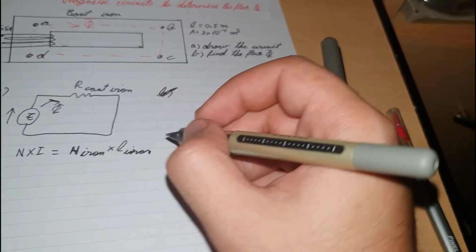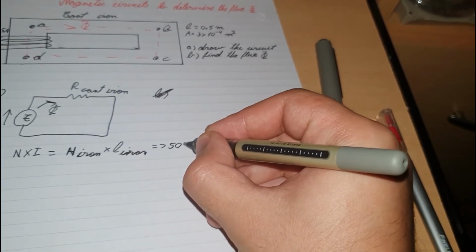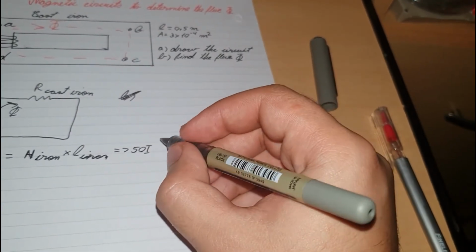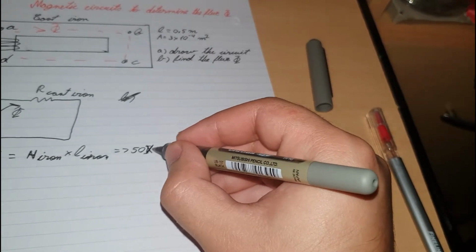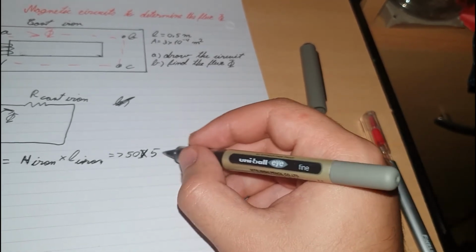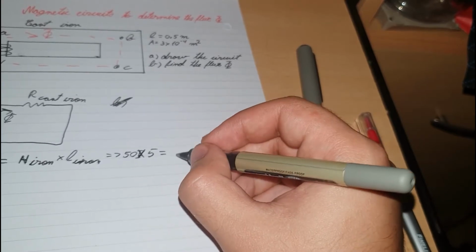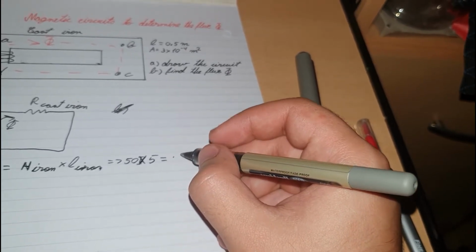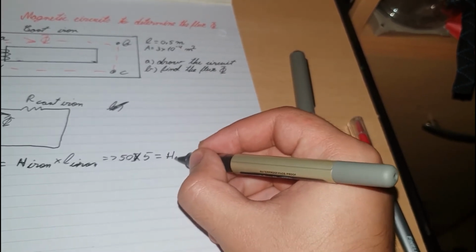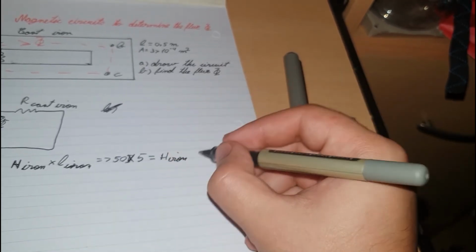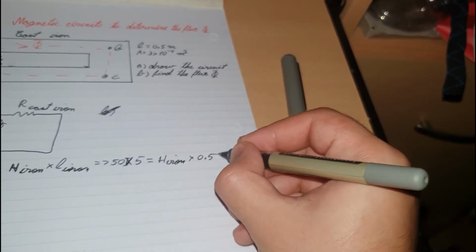Let me write this: that'll be 50 times 5, because that's the current, equal to, we do not know H yet, so H iron, but we know the length as being 0.5.